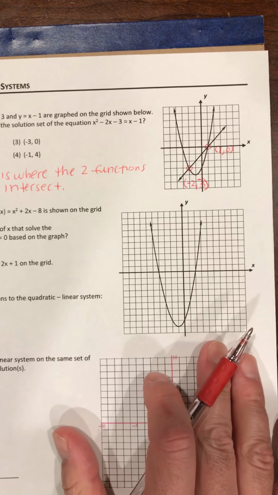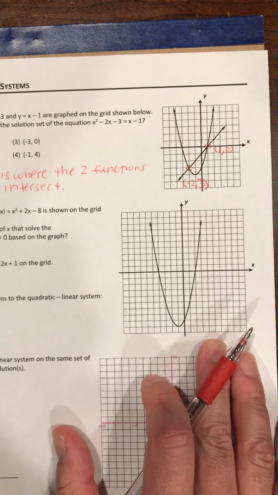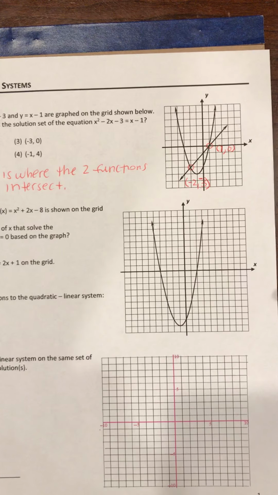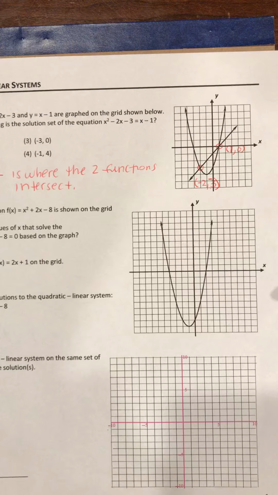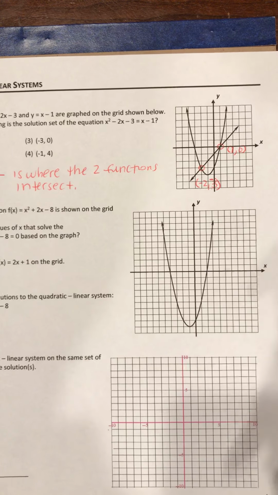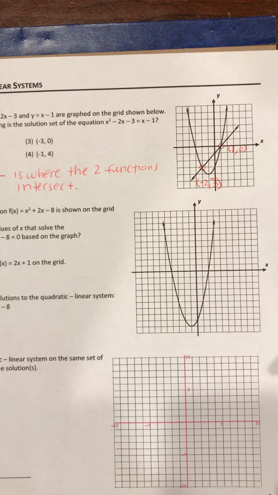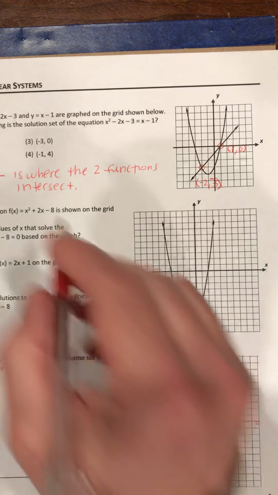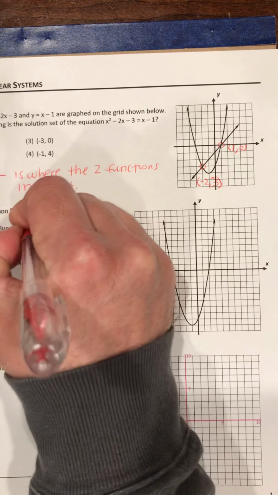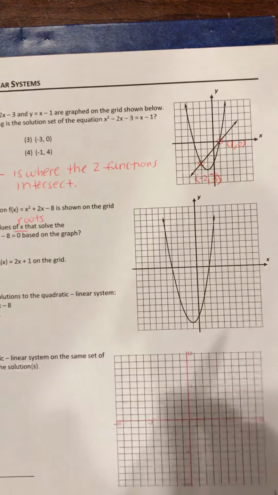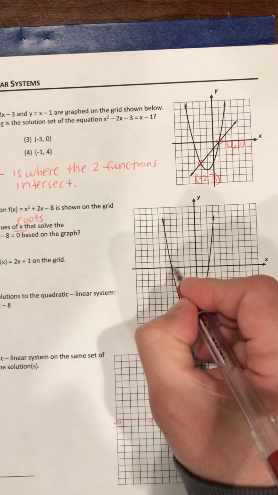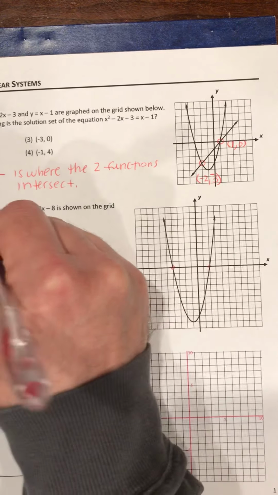All right, so if you look at the next question, it says the quadratic equation x squared plus 2x minus 8 is shown on the grid. They already graphed that equation. So they're asking, what are the values of x that solve this equation? They're basically asking here, what are the roots? The roots here are negative 4 and positive 2.